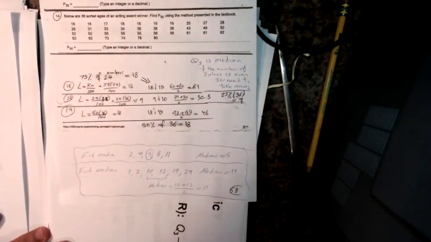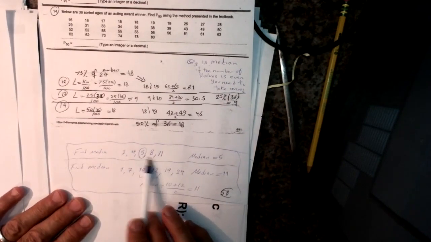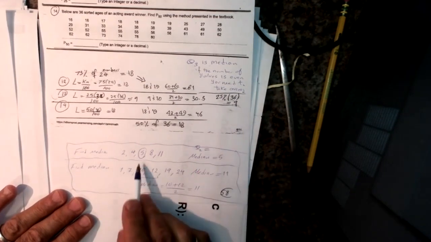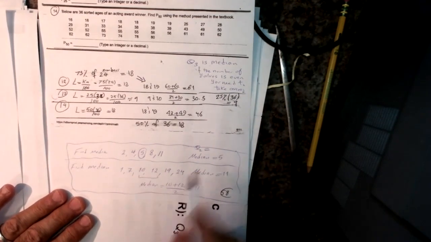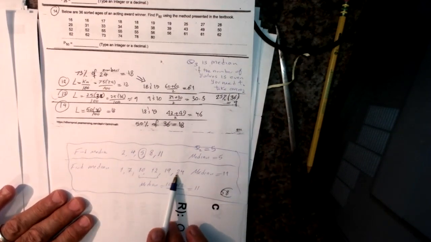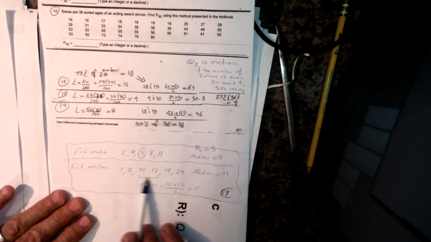I'll put another example here. If you have 5 numbers and we ask you to find the median, or Q2, what is the Q2 here? It's 3, because it's exactly in the middle. But if the number of values is even, like here, 1, 2, 3, 4, 5, 6, the median is the average of these two.